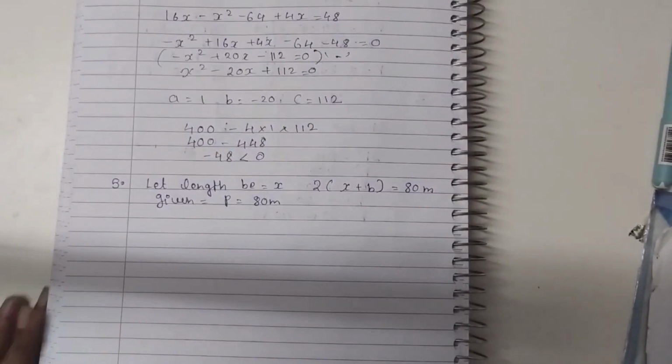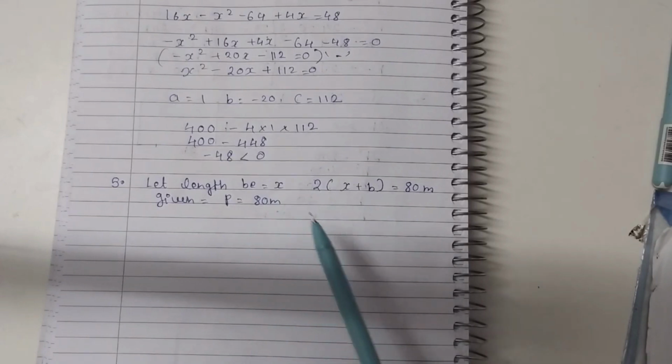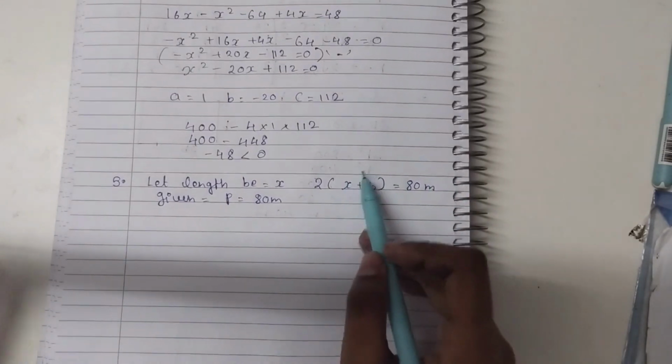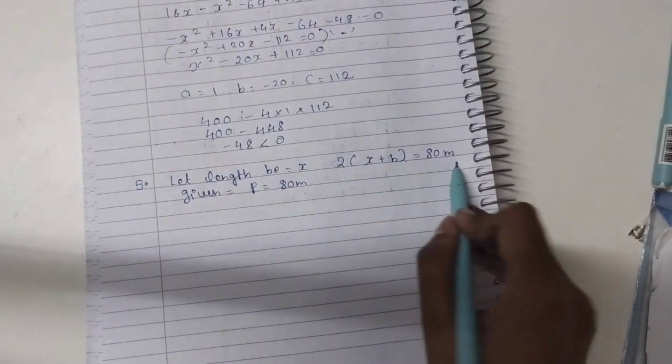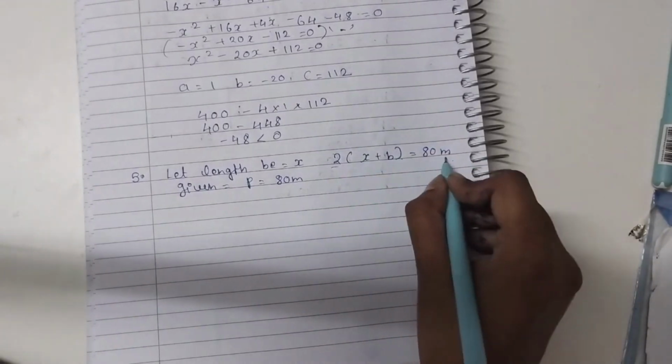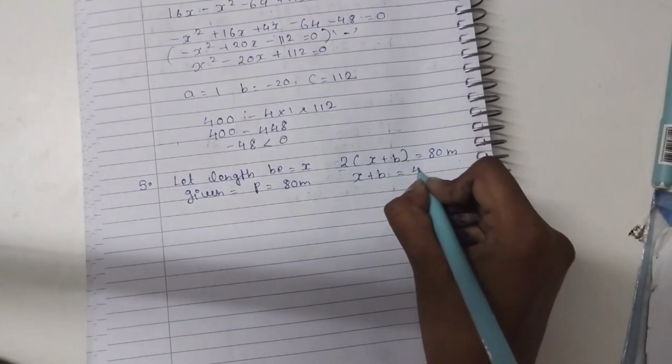In the fifth question, they've asked us if it's possible to design a rectangular park of perimeter of 80 meters and an area of 400 meters. If so, we need to find the length and the breadth. So we're going to assume that the length be x, and they've given the perimeter of the rectangle as 80 meters. We know that the formula for the perimeter of a rectangle is 2 times L plus B. So we know that 2 times L plus B is 80 meters. We're going to take 2 over to this side to isolate the variables. So we're going to get x plus b is equal to 40.